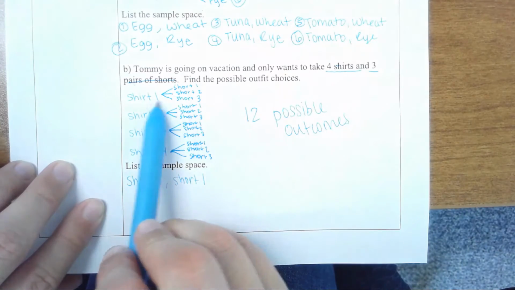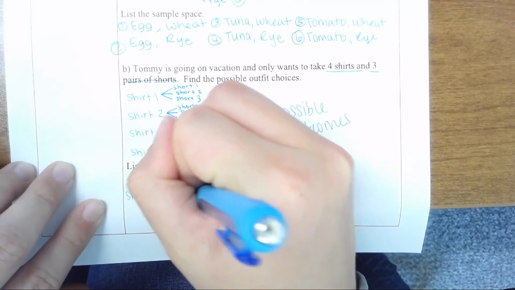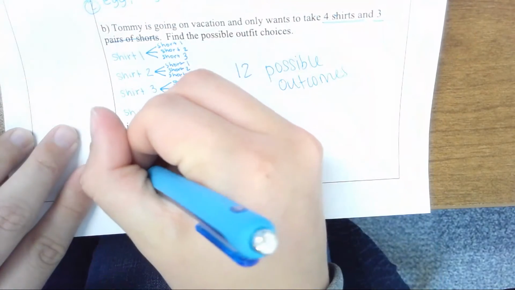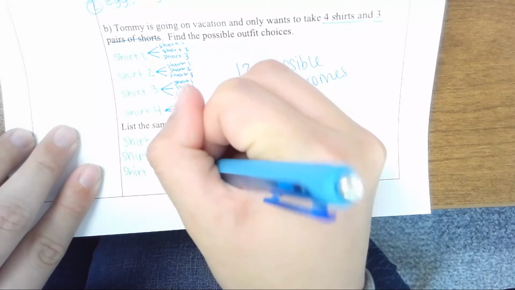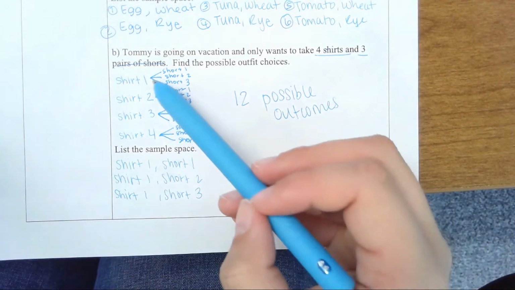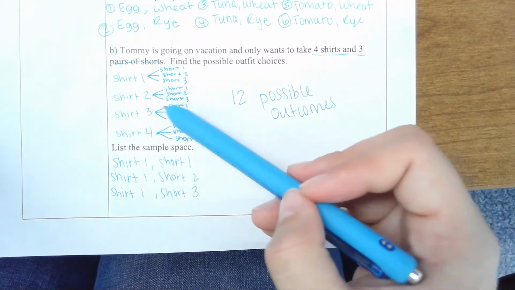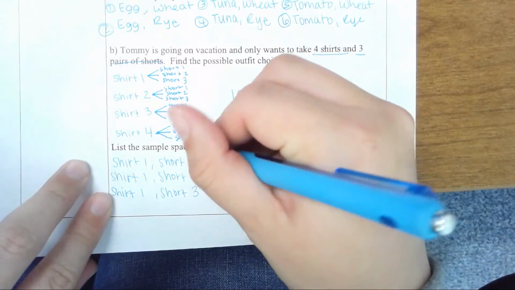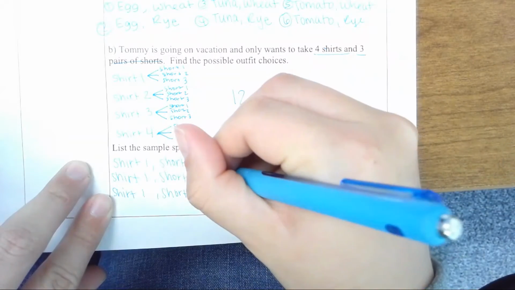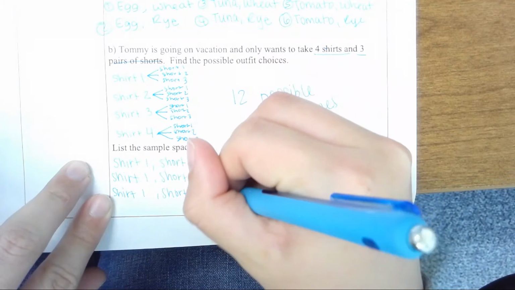Or you can wear shirt 1 with short 2. Or you can wear shirt 1 with short 3. So that's all the different combinations you can make with shirt 1, okay? So after you get done with shirt 1, then you move on to shirt 2, and you start listing those different combinations. So you can wear shirt 2 with short 1, or shirt 2 with short 2, or shirt 2 with short 3.